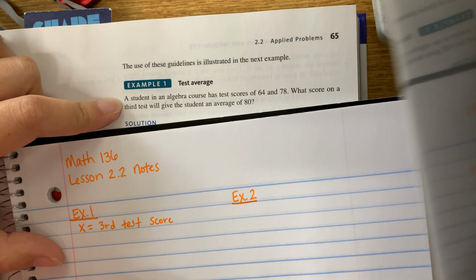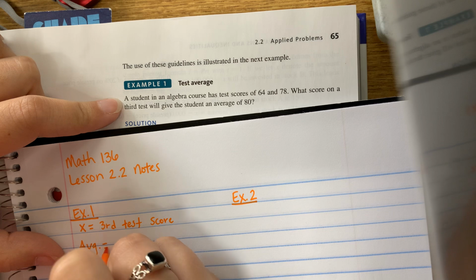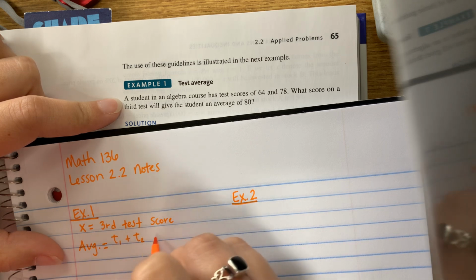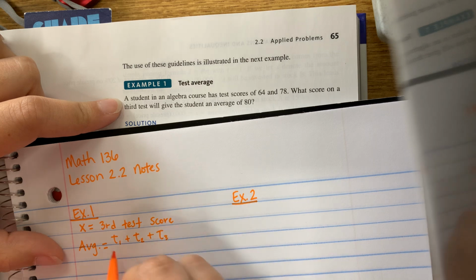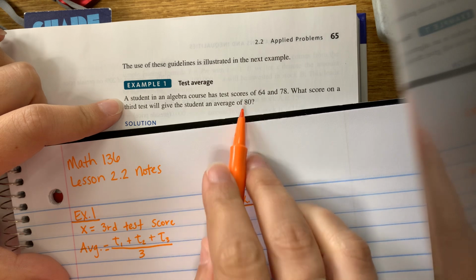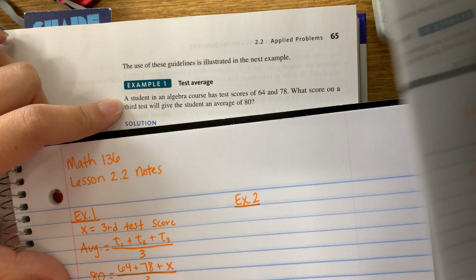And then if I take the average, that means I'm going to take test 1 plus test 2 plus test 3 and divide by 3. That's how I average it. That average needs to be an 80. So I'm going to do 80 equals my first test score and my second test score, 64 and 78. I don't know that third one, and I'm just going to solve this equation.